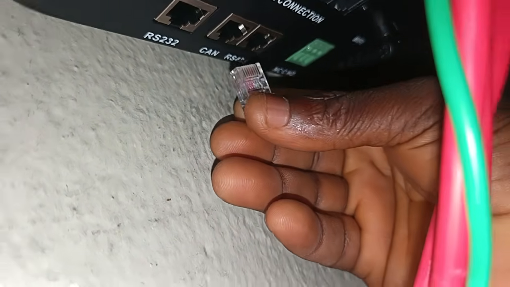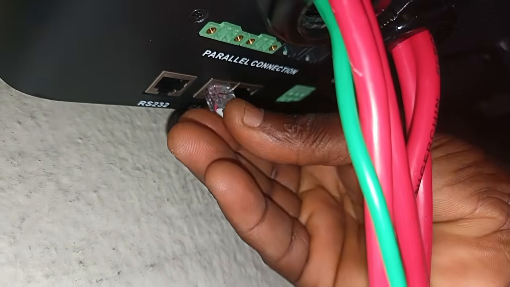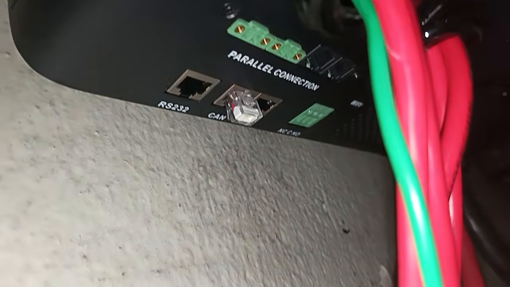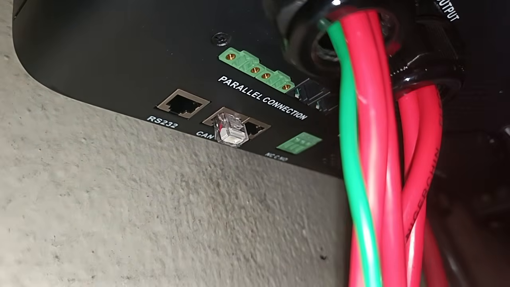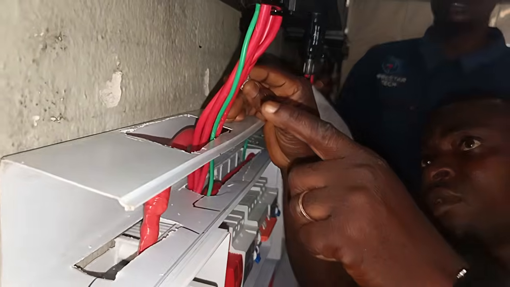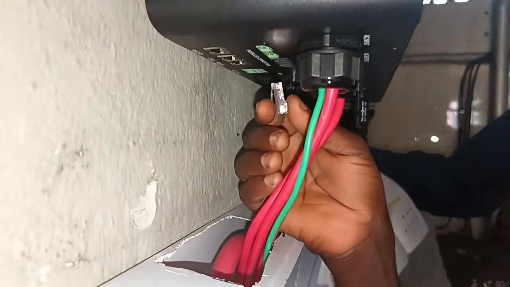Just know that it's coming to this CAN. You can see it's on CAN. Yeah, guys, sorry for the mistake. Just follow this top here. It is not going to be on this CAN.